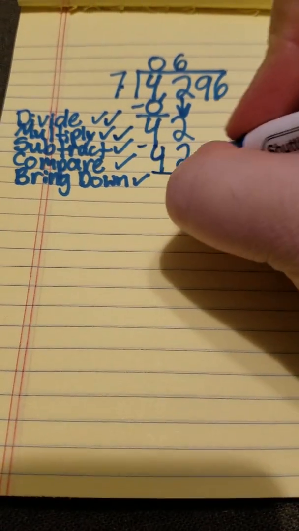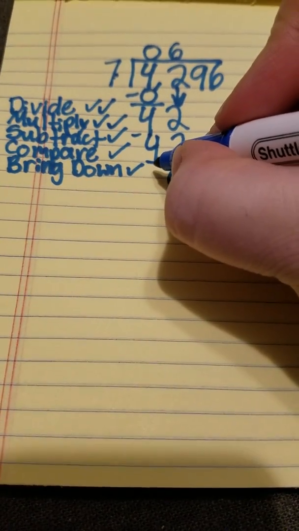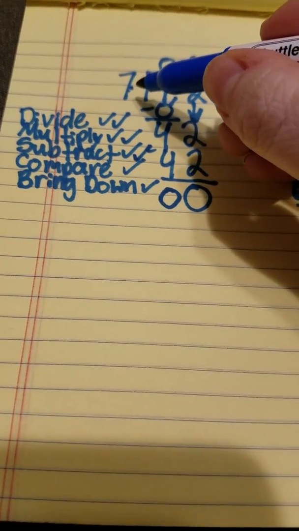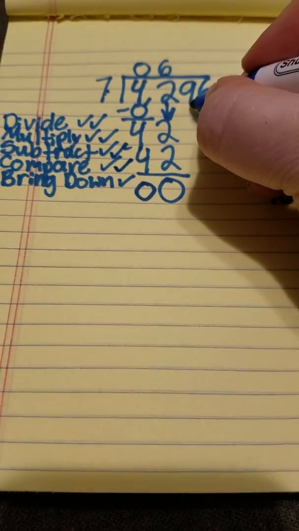Then I subtract. 42 take away 42 is 0. Remember, we need to pay attention to place value. If it helps your kiddo, you can write a 0 underneath that 4 take away 4 as well. Then I compare. Is 0 less than 7? The answer is yes. Then I bring down the 9.